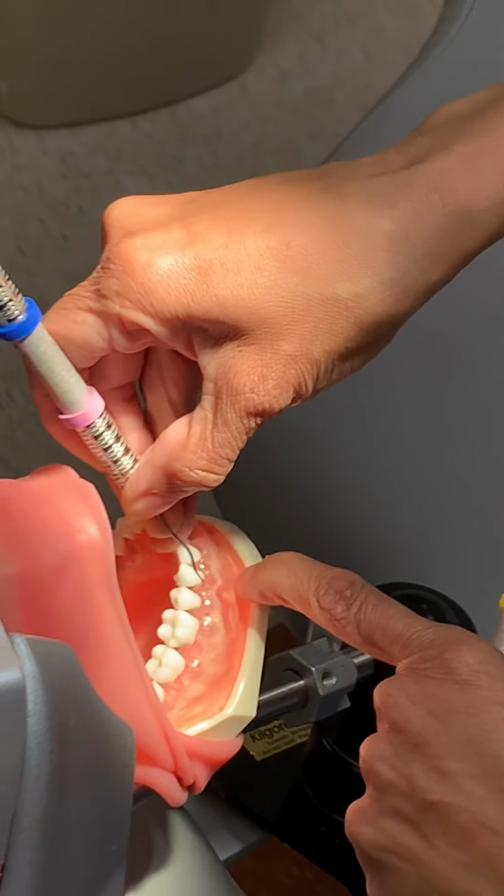And all the way in a proximal. Okay, so that's how you do the posterior. The same applies for the maxillary. You choose your correct working end, same way.